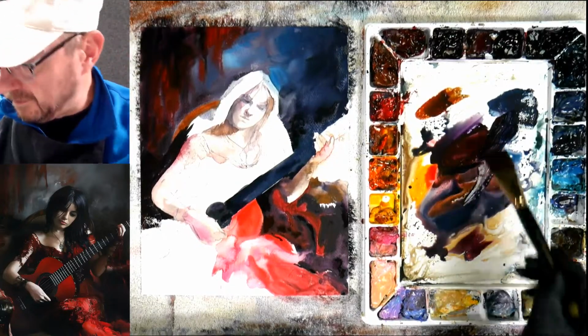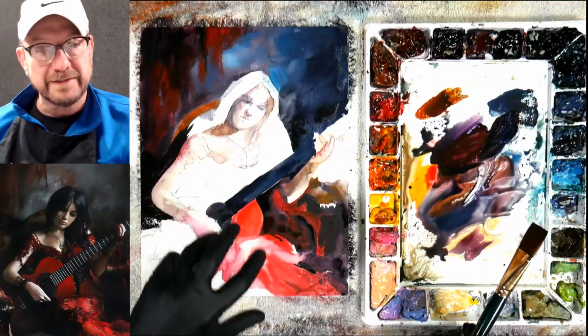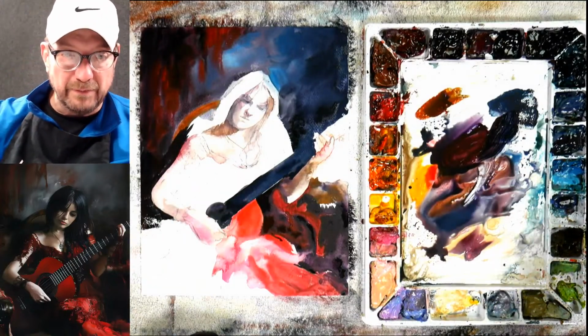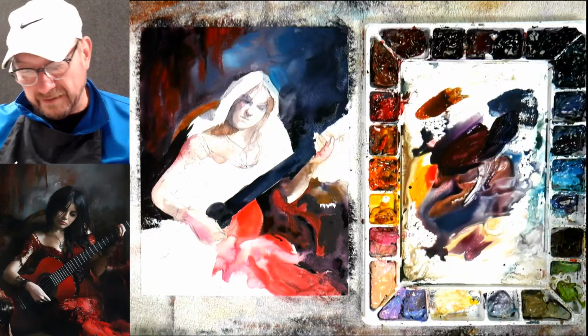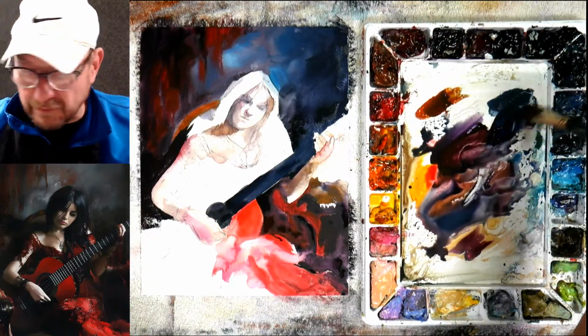I'm going to spatter a little bit. And her head looks really weird now. Don't worry about her head. Her head is going to be really dark. People tend to get really worried about things because it doesn't look right. Paintings don't look right the whole way through.